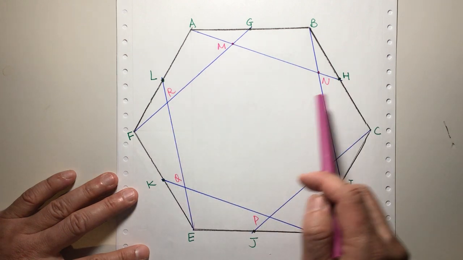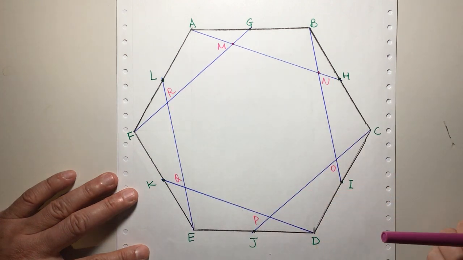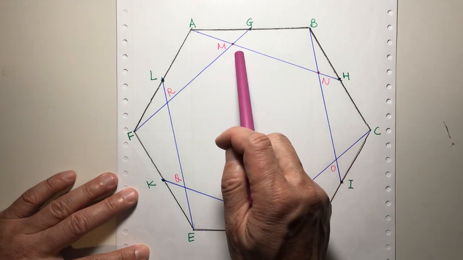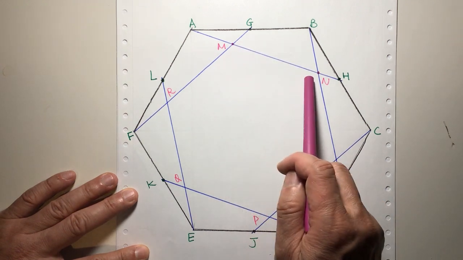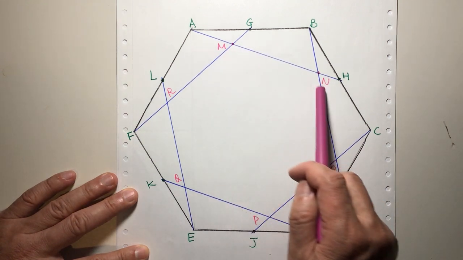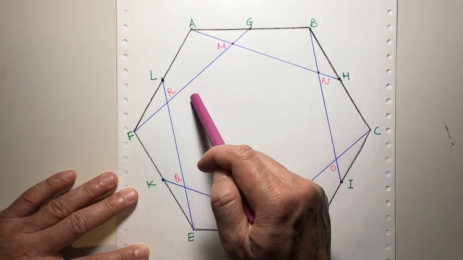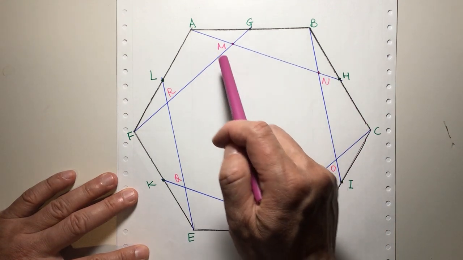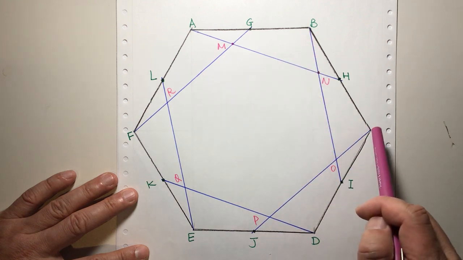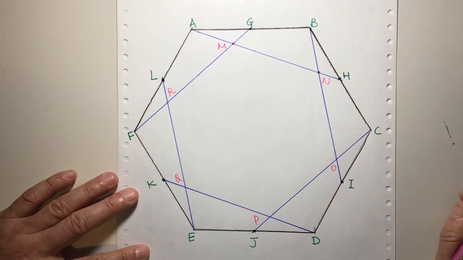The problem asks us the ratio of the area of the small regular hexagon MNOPQR over ABCDEF.